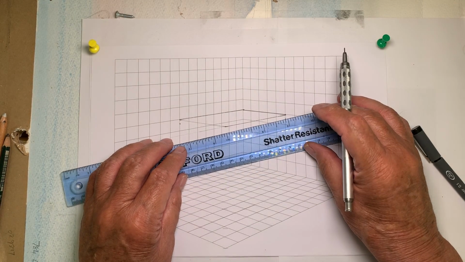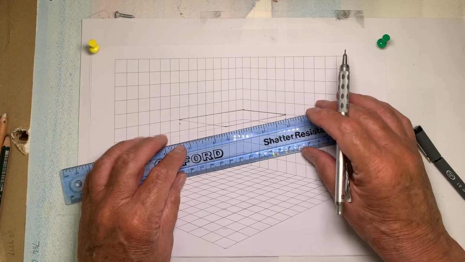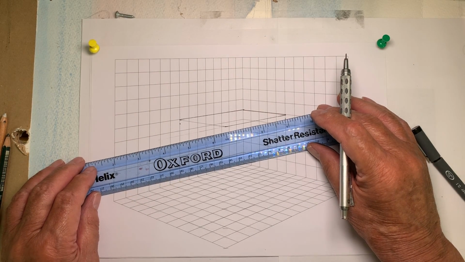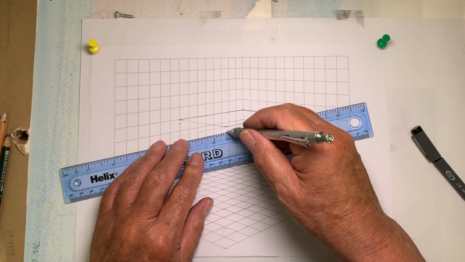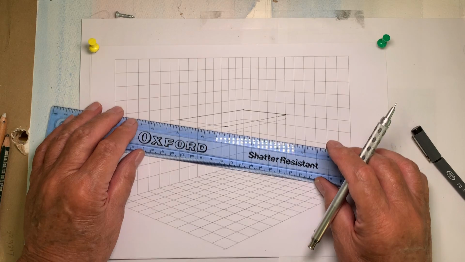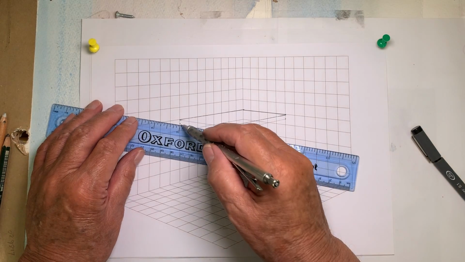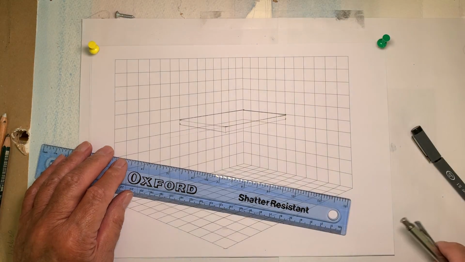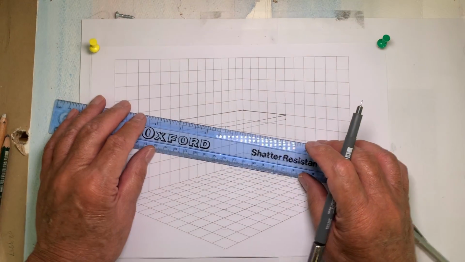So with my pencil I come across here. What I've got to look at is here, make sure I've got that going. There we go. So I'm going to give that a bit of substance now.